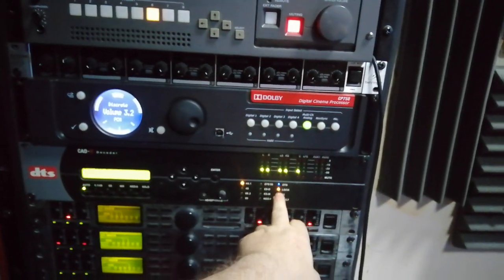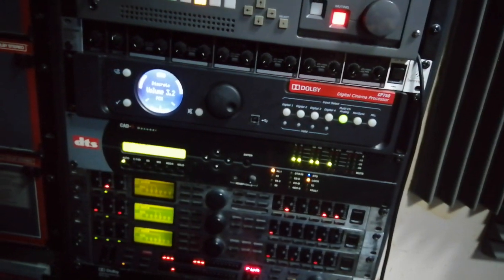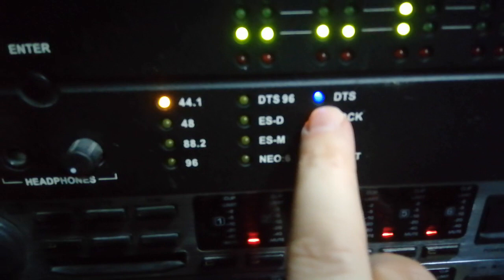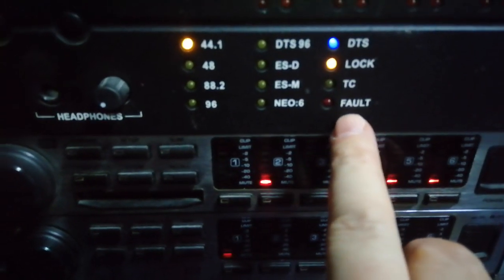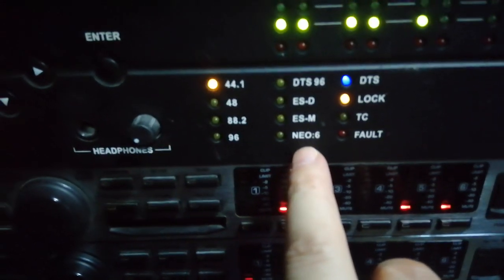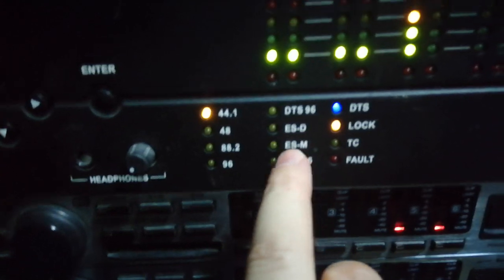Did I just see that blink for a second? No, probably imagining. So, DTS unlock. TC fault. Neo. There is no spoon. Or there is no matrix.